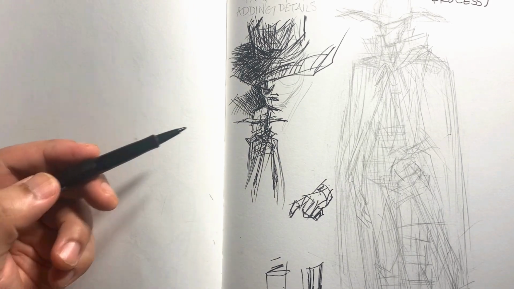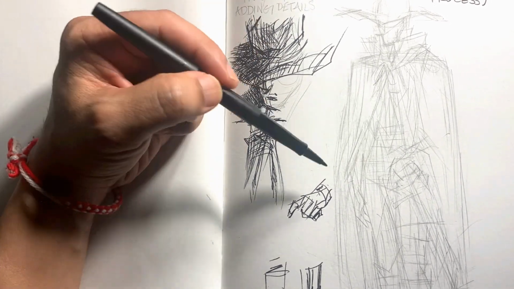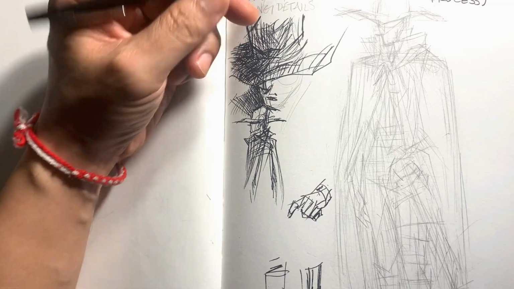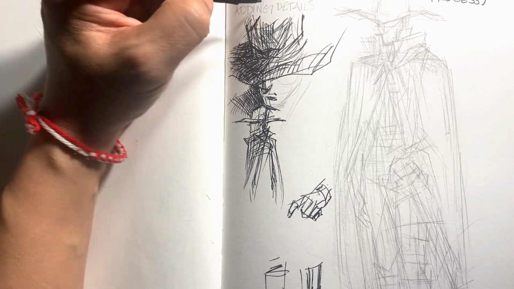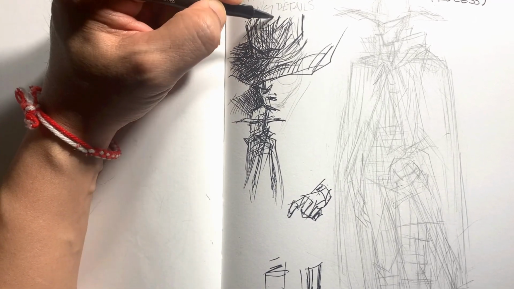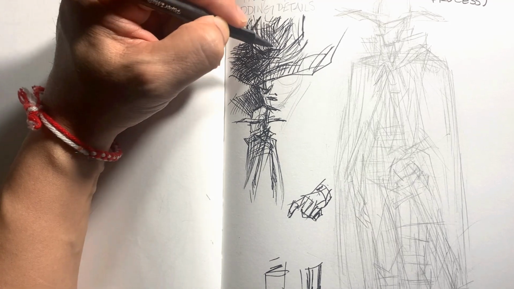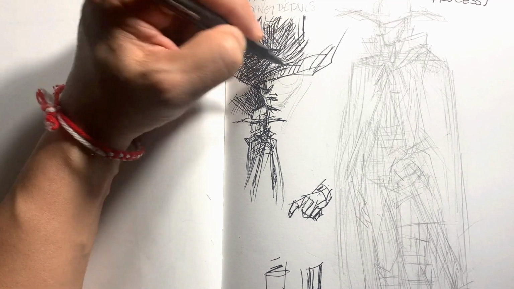And then once you do this and figure things out, when you go to draw the character, it's a lot easier, because it's kind of like you're using your own ideas as fan art or as reference.